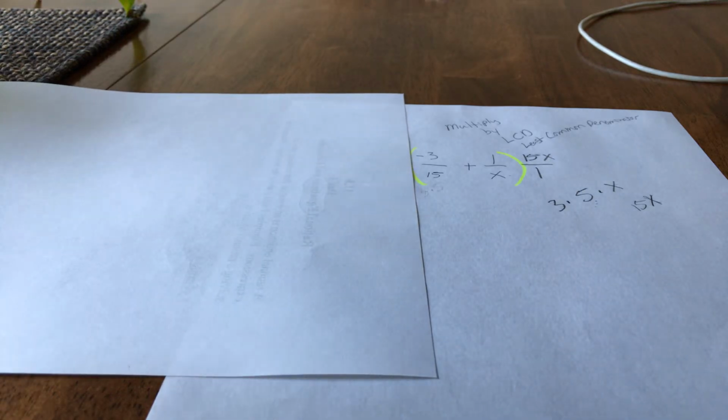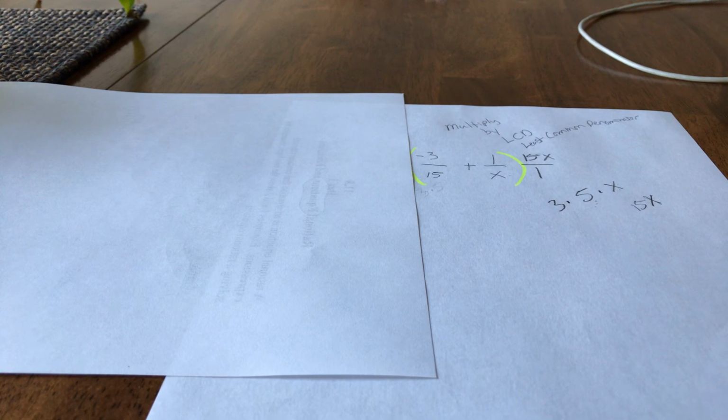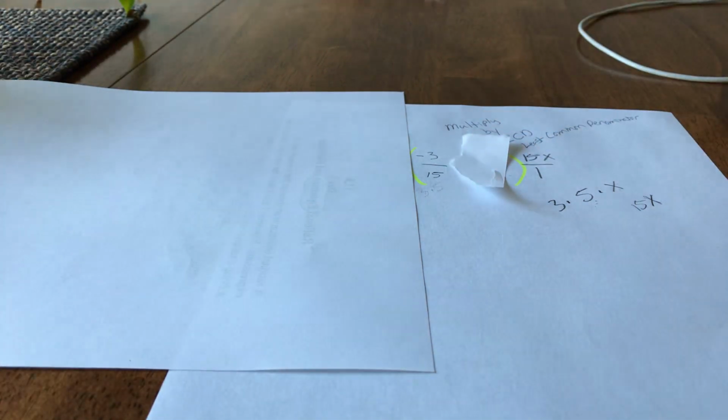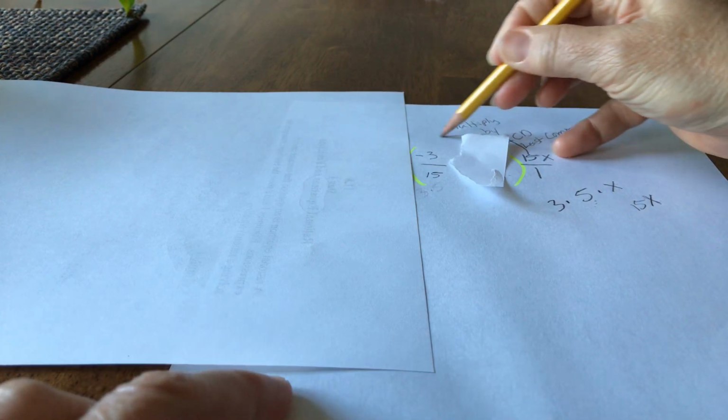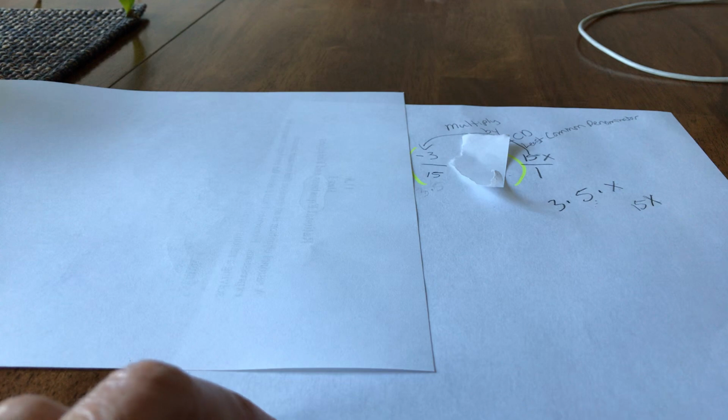On this other side now, I need to use the distributive property. I'm going to tear off a piece of paper here. I'm going to cover this up, okay, because I am doing 15x times negative 3 over 15.